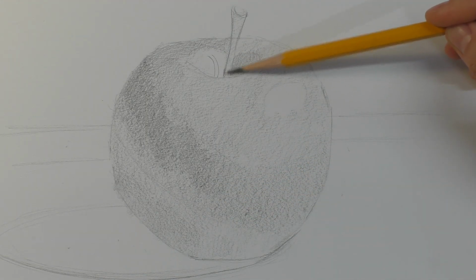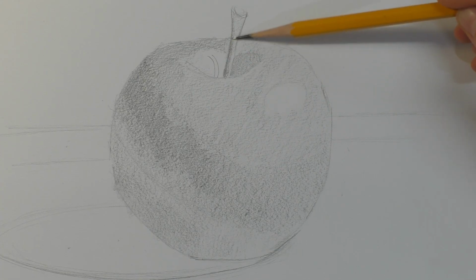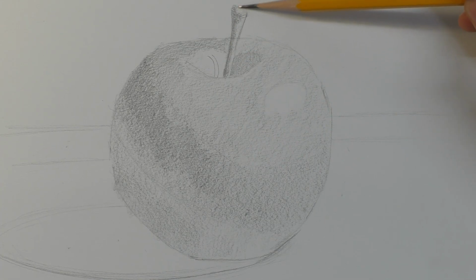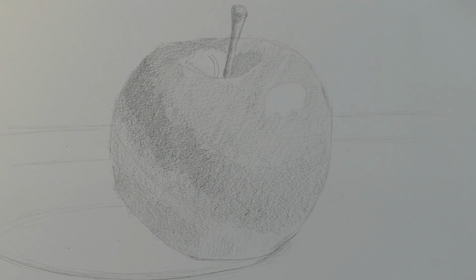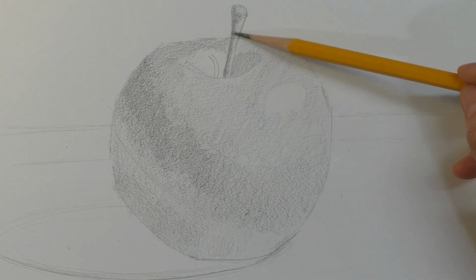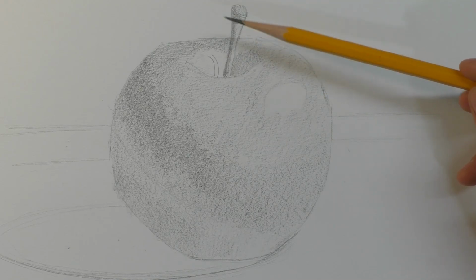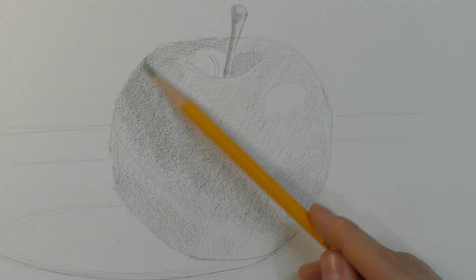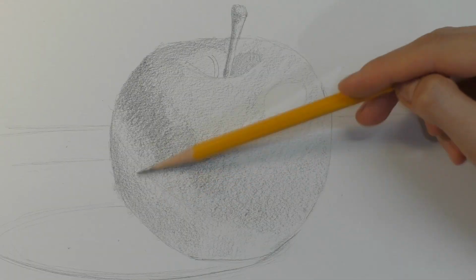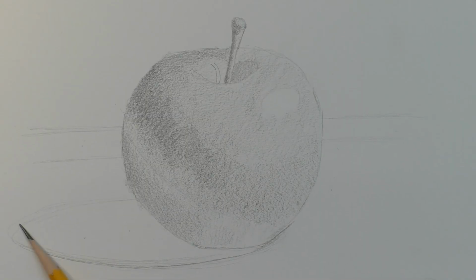Add the left side of your stem and make it more dark. And at the top you can just leave mid-tone, like a half tone. Compare the dark part here and the dark part here. Right now I can see this part is more dark. So I can add a little more dark here. Add more dark here. The cast shadow also has a few parts of darkness.